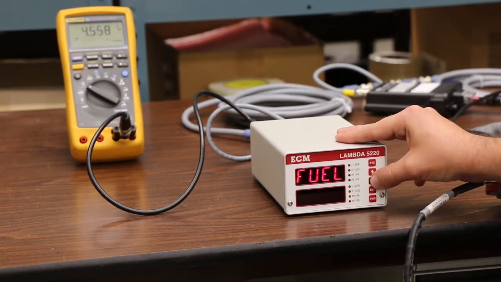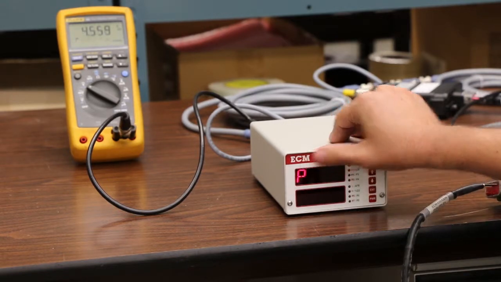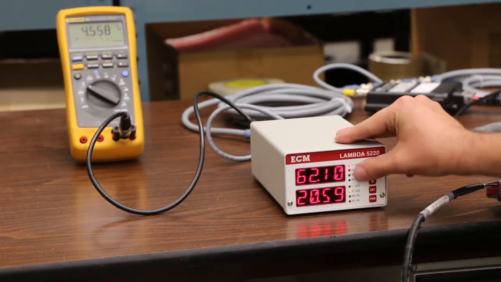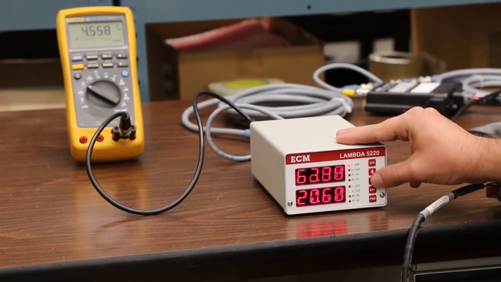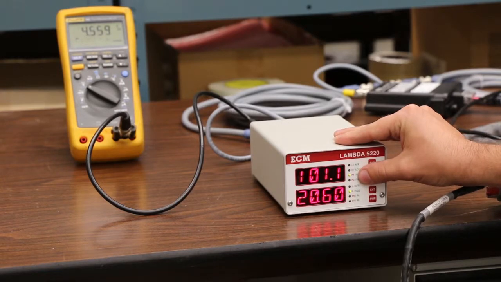If we scroll down to display, we scroll down to P2, which is actually P for pressure. If we go back by pressing the sys button to the measurement mode, we scroll down to P2. This is the pressure in kilopascals, 101.1 kilopascals here today.